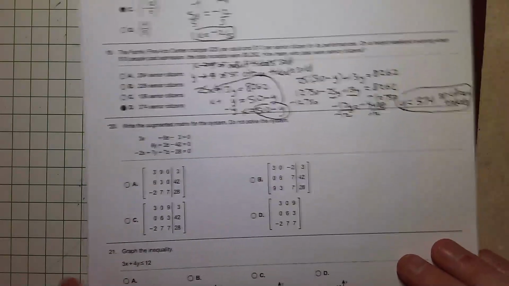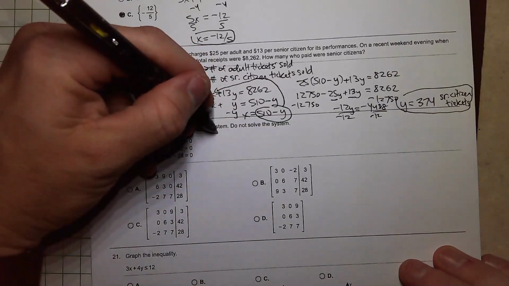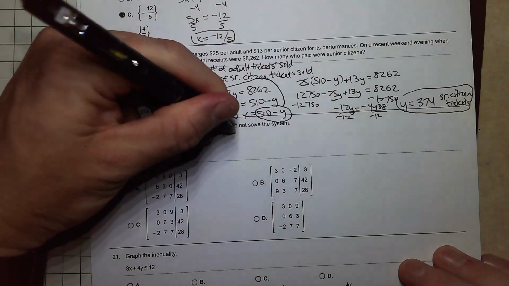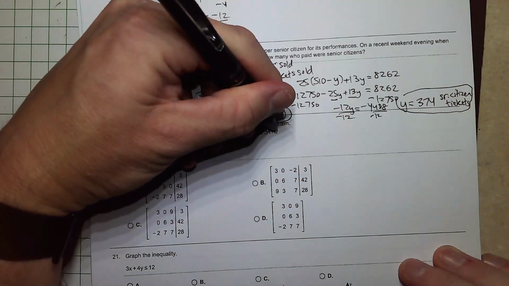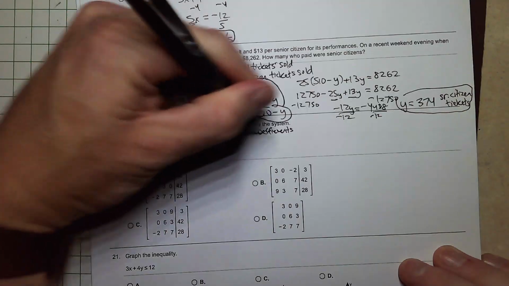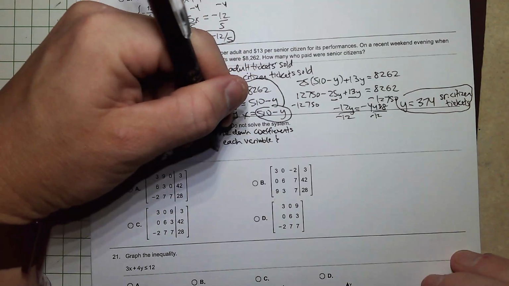Number 20, write an augmented matrix. So to do an augmented matrix, what you're going to do is write down the coefficients for each variable and the constants.